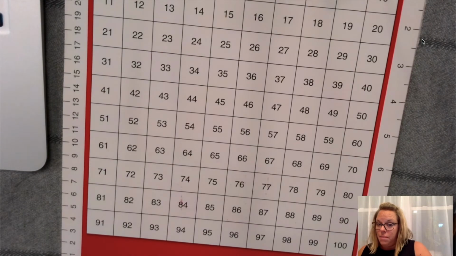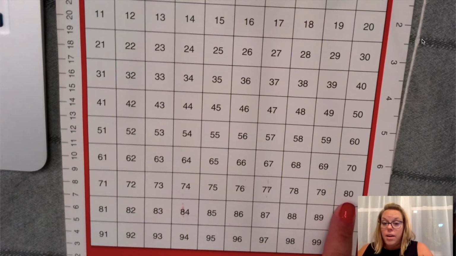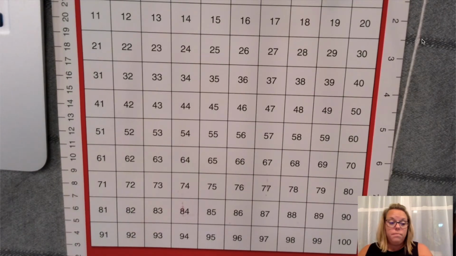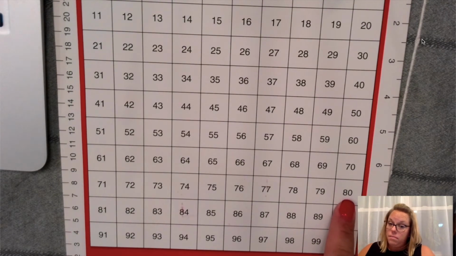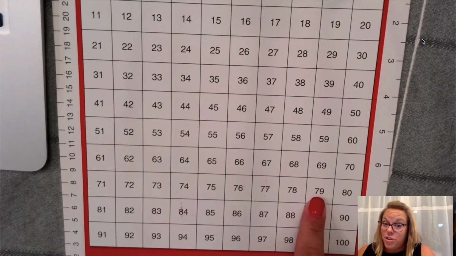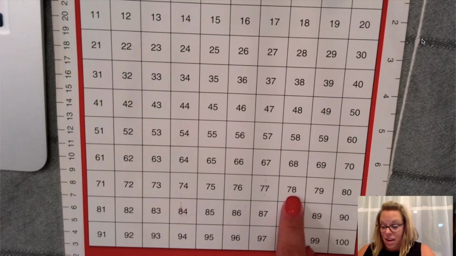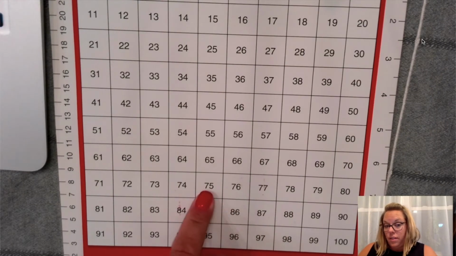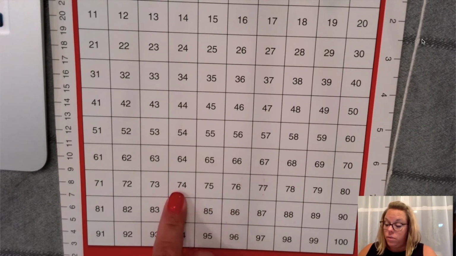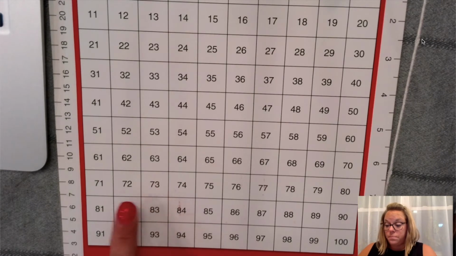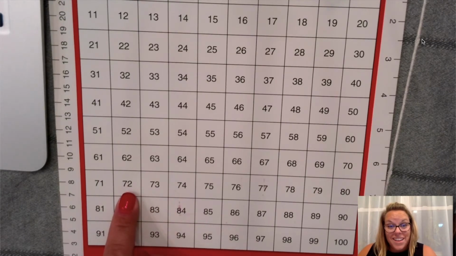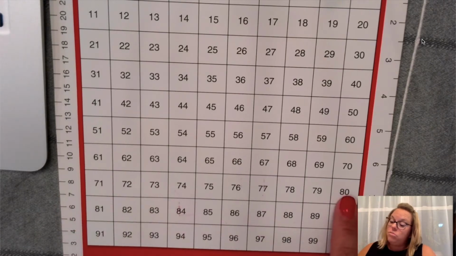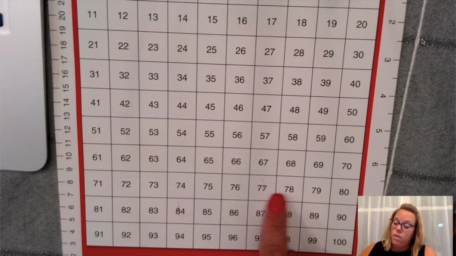Okay. Now, I'd like you to please put your pointer finger on number 80. And now we're going to count from 80 to 71. Here we go. 80, 79, make sure you're counting with me, 78, 77, 76, 75, 74, 73, 72, 71.